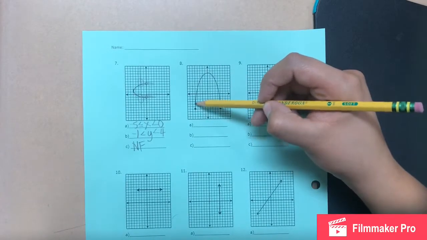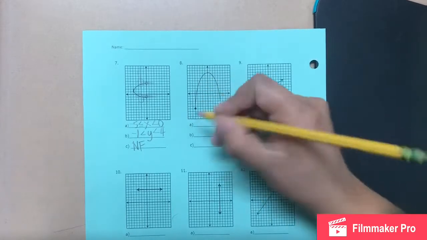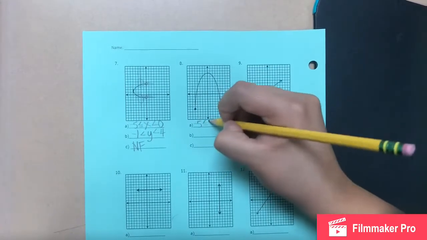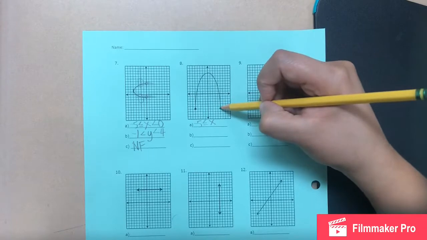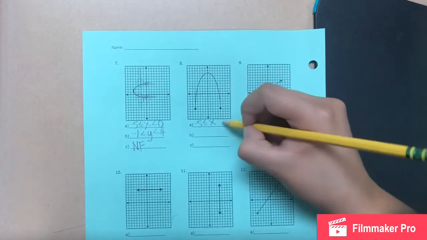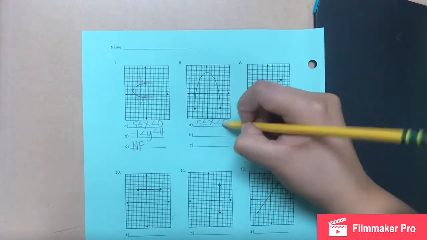Number 8, if I put my pencil on the farthest left point, that's this dot over here. How far left is this on the x-axis? That's -1, -2, -3, -4, -5. It is a closed circle, so it's less than or equal to x. And then how far right does it go? That's this circle over here. How far right is that? That's 1, 2, 3, 4, 5. And since it's a closed circle, less than or equal to.